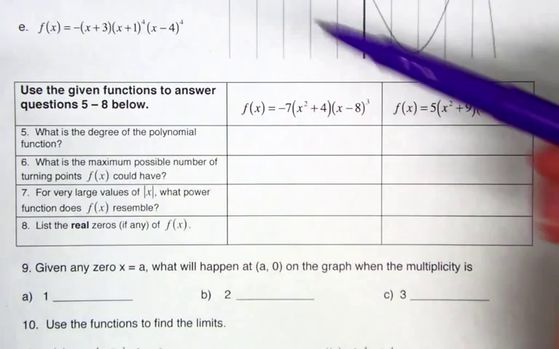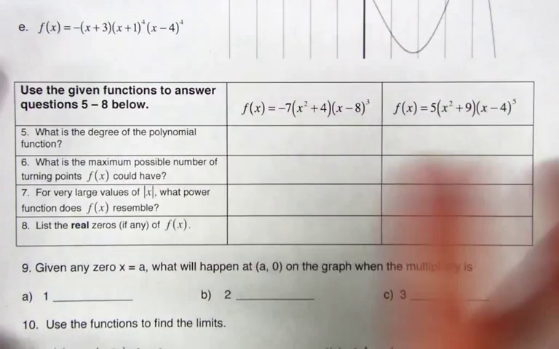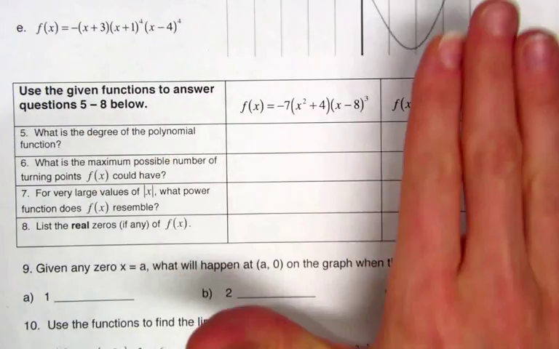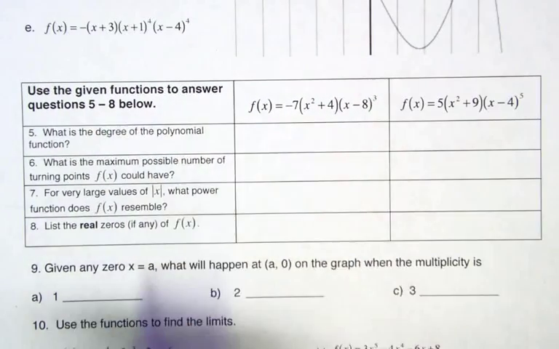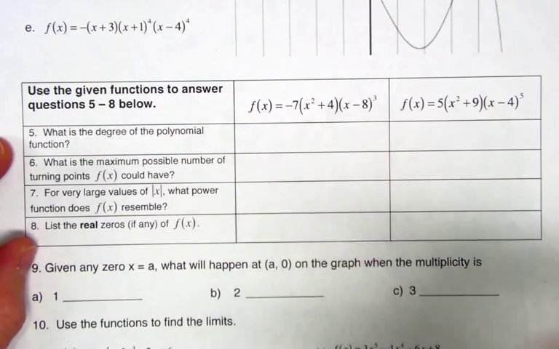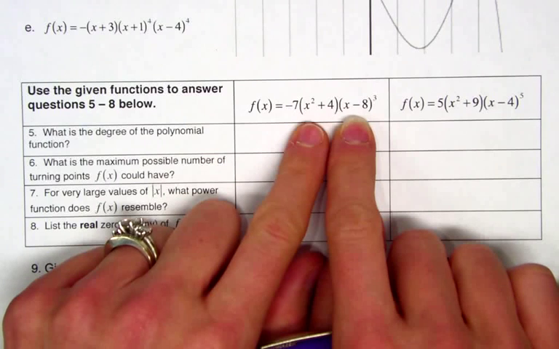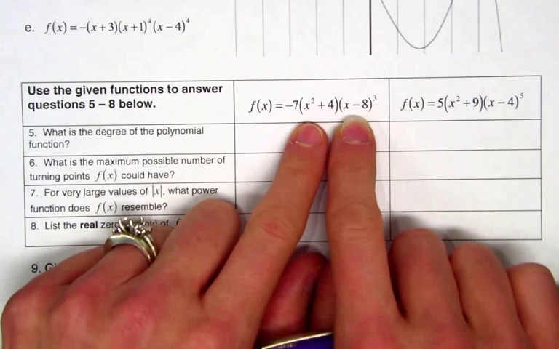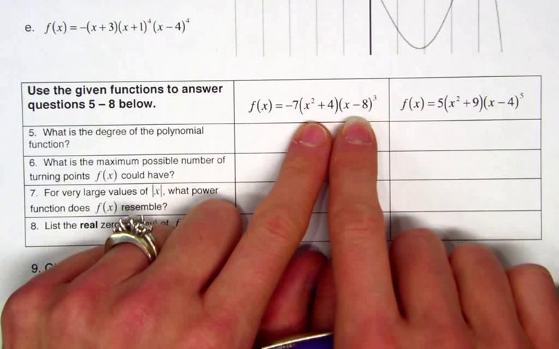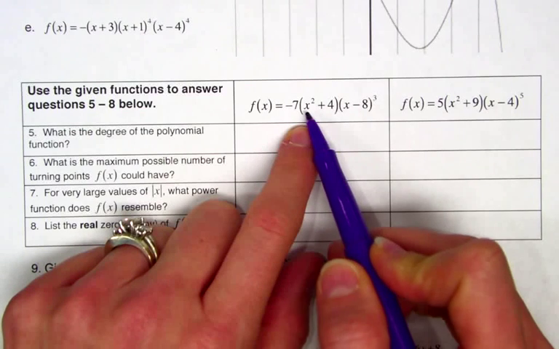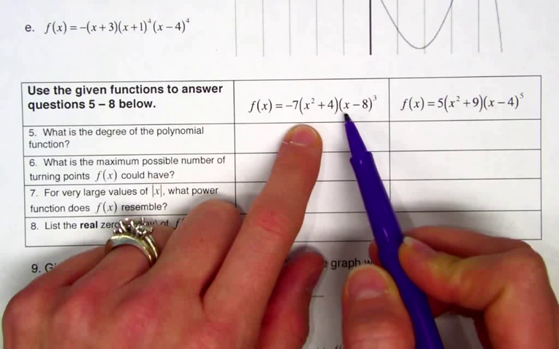We're going to be answering questions 5 through 8 for these two functions separately. So this first function, f of x, it wants to know the degree of the polynomial. Now, what that means is we're trying to look for the highest power if it were in standard form. Right now, it is not in standard form. It's in factored form. So we have x squared here, but we also have x cubed.